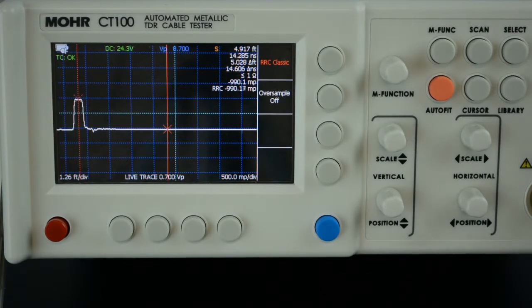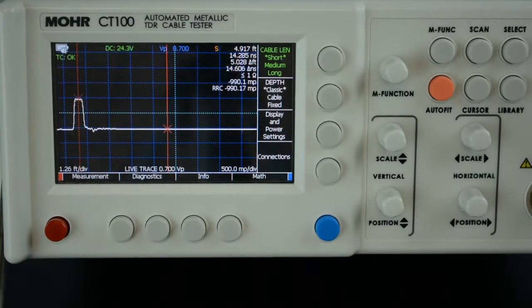And that's it for changing units, turning on fine V sub P control, and changing the RRC method.